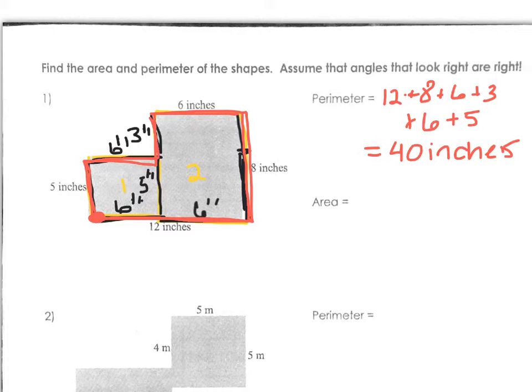Now the area. You can do this any way that you want. I'm going to start with dividing it into a left and right rectangle. So I have rectangle number 1 on the left, and I'm going to add to that the area of rectangle number 2. Well, rectangle number 1 looks to be a 6 by 5 inch rectangle, and where I'm getting that is 6 times 5.